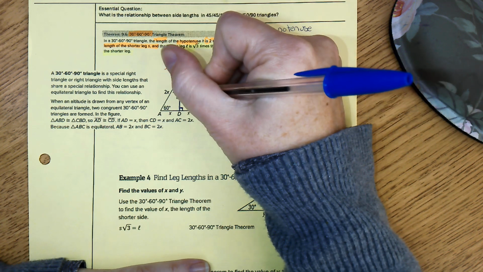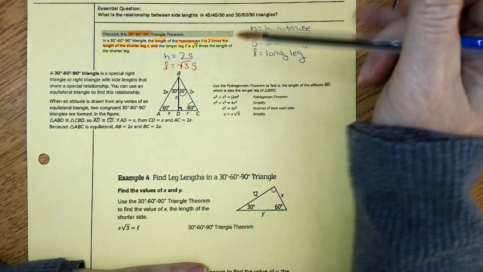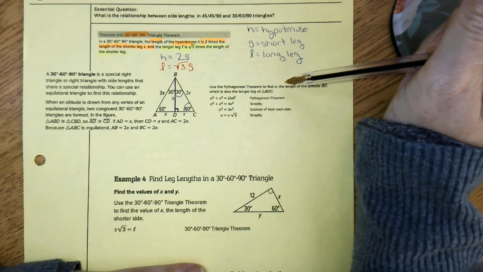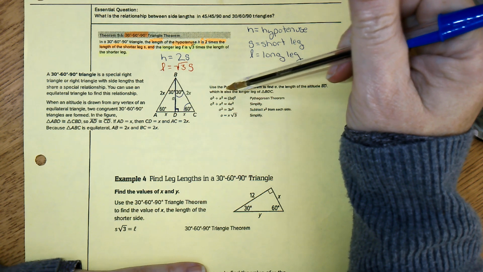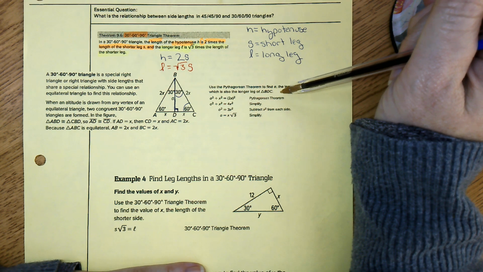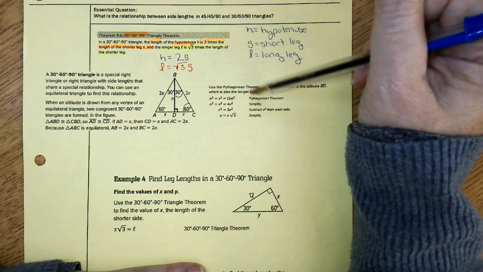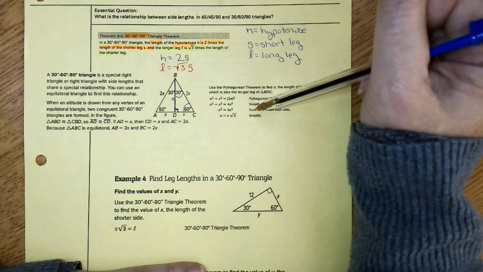And when you cut that in half, the other one is 30. All right, and it says use the Pythagorean theorem to find A, the length of the altitude, B, D, which is also the longer leg of B, D, C, and it gives you a whole run through of why A equals x the square root of 3.